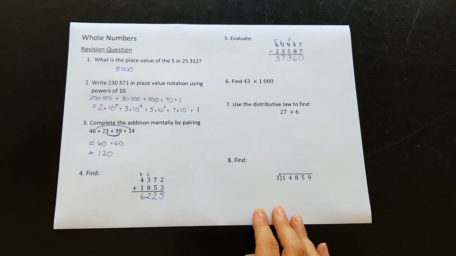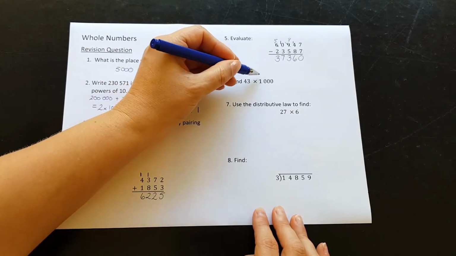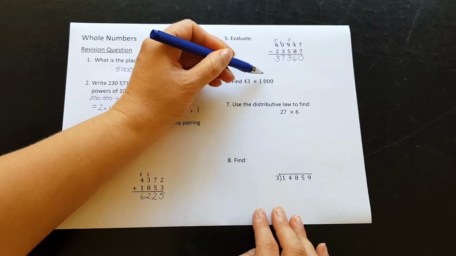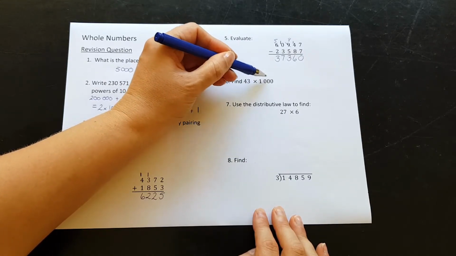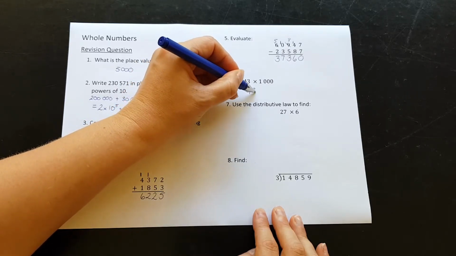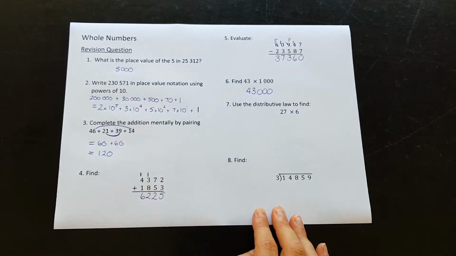Okay, question 6, we want to find 43 times by 1,000. So multiplying by 10, 100, 1,000, all we have to do is however many zeros we have, they're going to be put at the end of this number. So 43 times 1,000 is going to become 43 with the 1, 2, 3 zeros after it, 43,000.